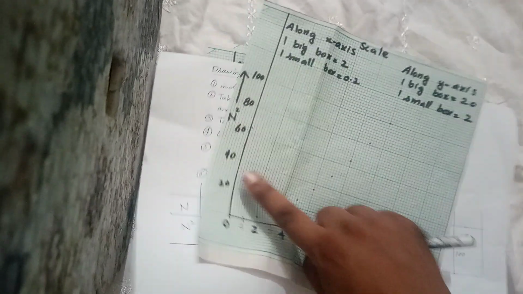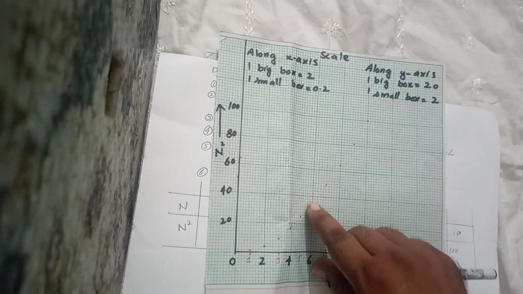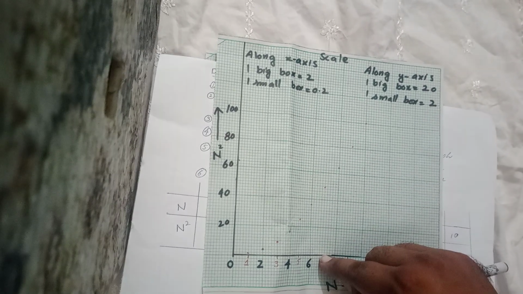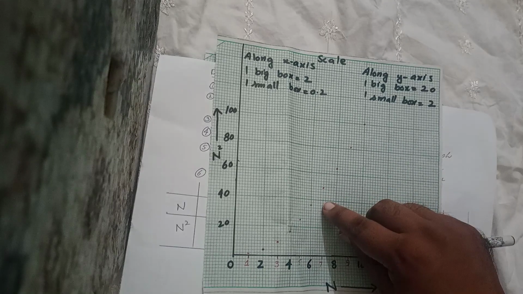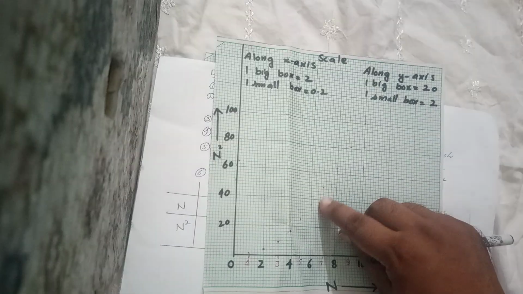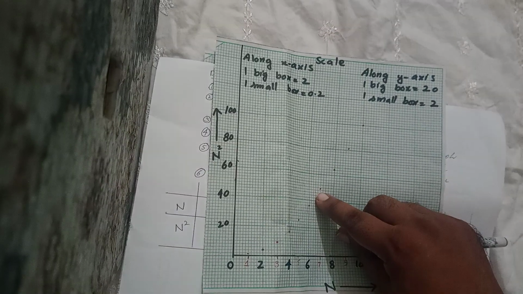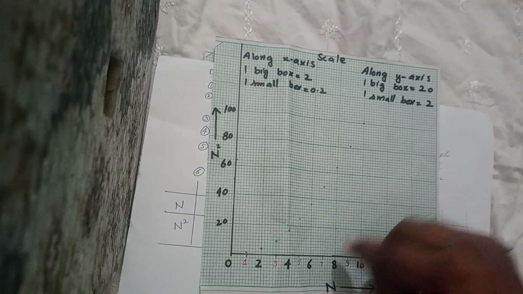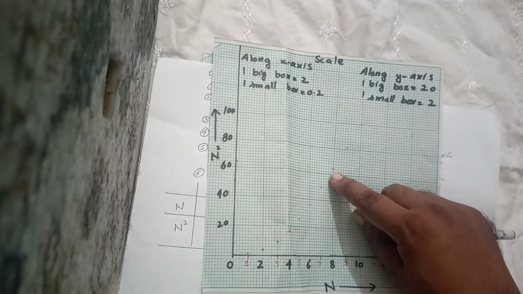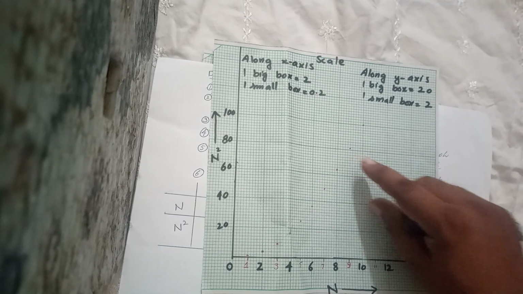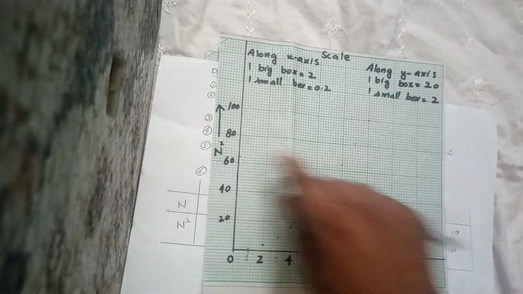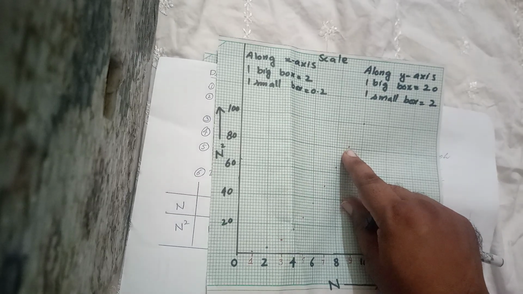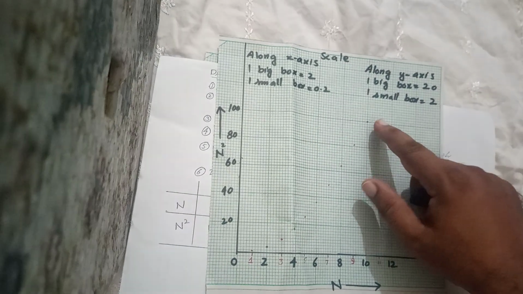We have 40 over here, and if we come 2 boxes down we get 36, and 7 will be joined with 49. So here we have 40, and 4 boxes above it's 48, and between 48 and 50 we get 49. 8 will be joined with 64, and this is 60, 62, and 64. 9 will be joined with 81, and we have 80, and between 80 and 82 will be 81, and 10 will be joined with 100.